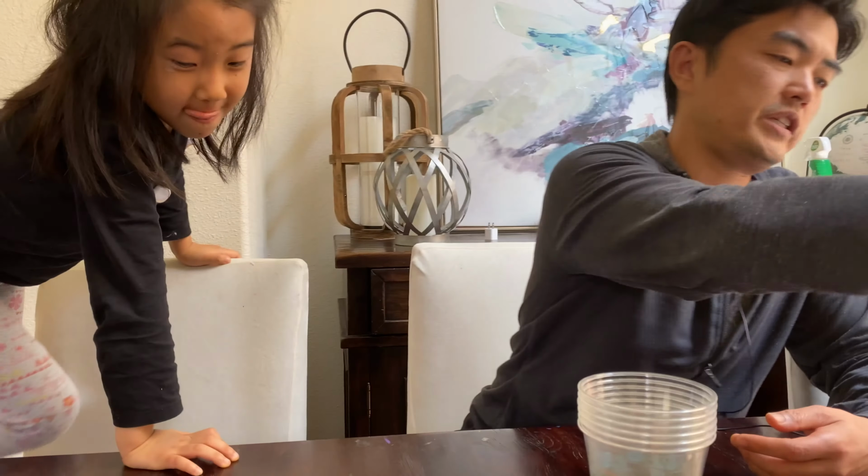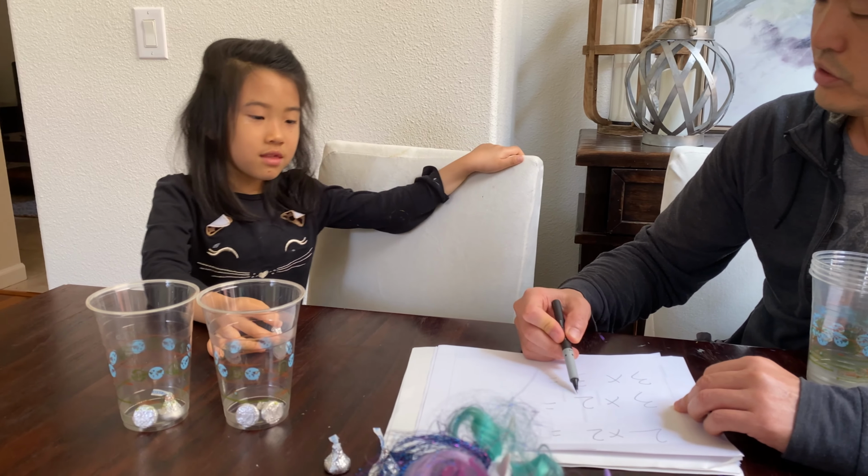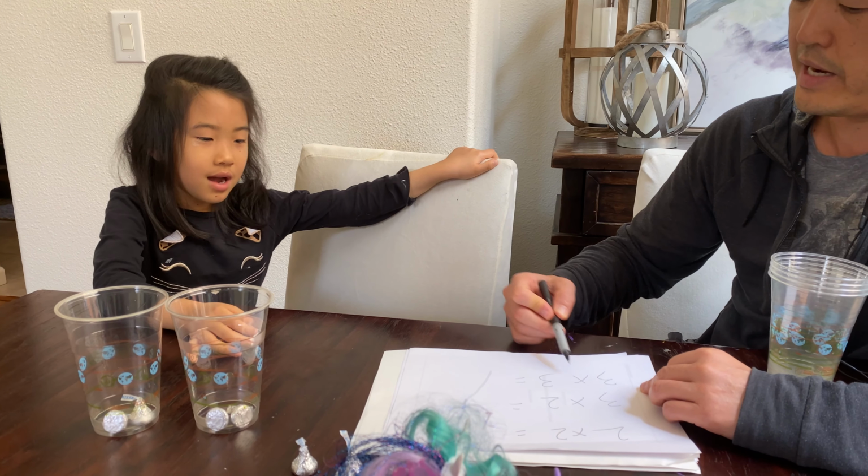This X means times, okay? So 2 times 2, this is 3 times 2, this is 3 times 3. So when you see an X, you say times. Can you say it with me? 2 times 2, 3 times 2, 3 times 3.